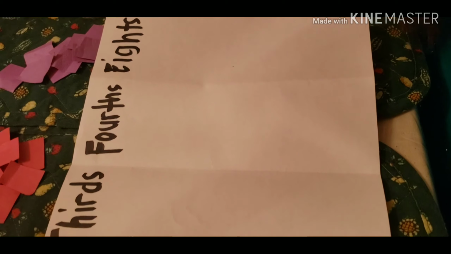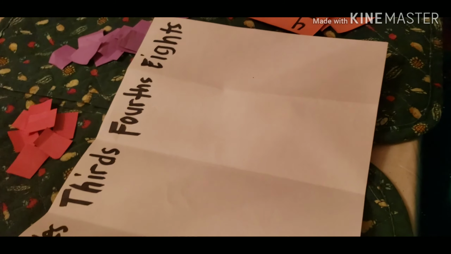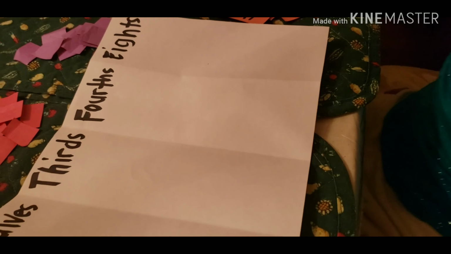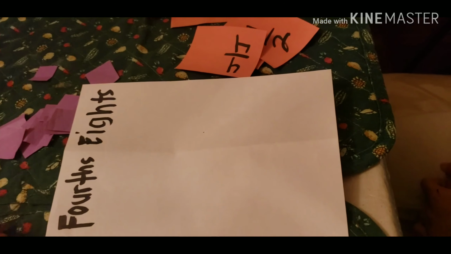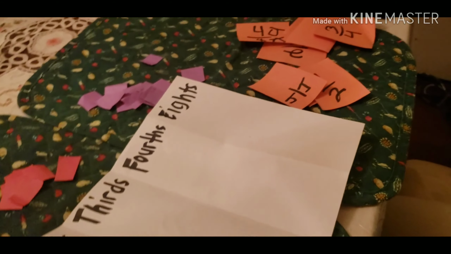Alright. Okay, so I think we all know the fraction. It's actually easy, right? If you do this kind of game, it's easy to understand.